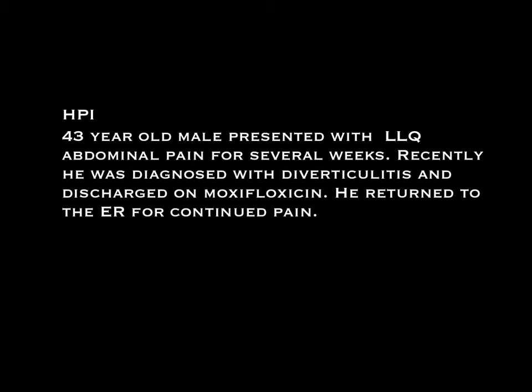So their patient was a 43-year-old male who presented to the ER for several weeks of progressive left lower quadrant abdominal pain. He had seen a doc a week before, and at that time was given a diagnosis of diverticulitis and started on moxifloxacin. Despite antibiotics, his pain continued to worsen, and so he returned to the emergency department.